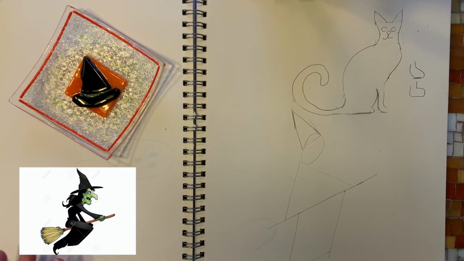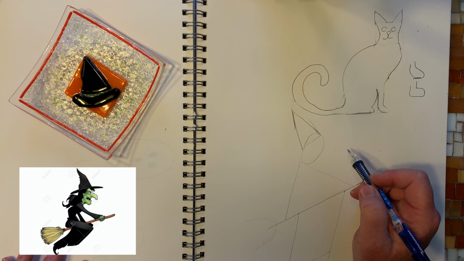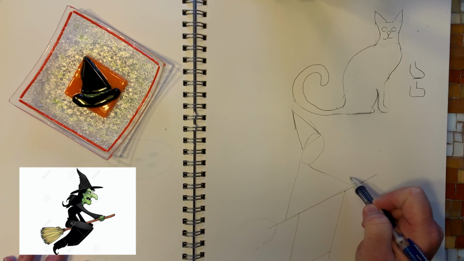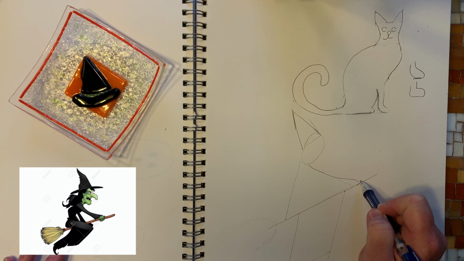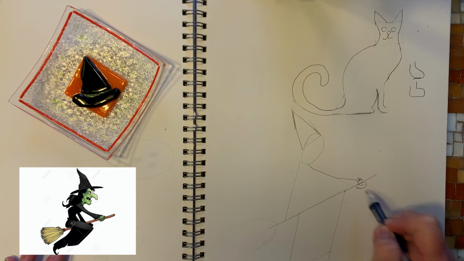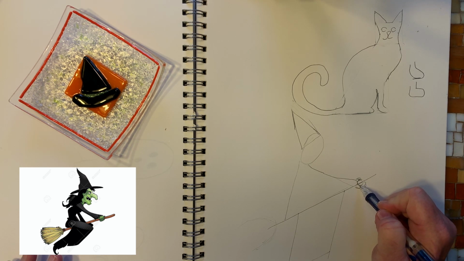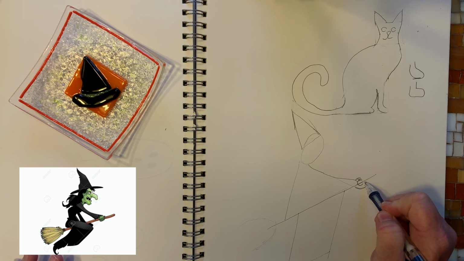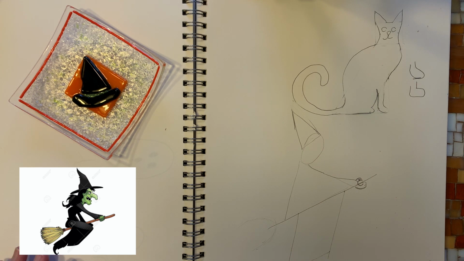Let's look at our picture. Her arm is inside of this and comes out a little bit right there for her hand. Her hand is going around that broom to hold it, okay? So I made a C, and then I gave her one thumb and just an indication of the fingers. I didn't really draw the fingers.